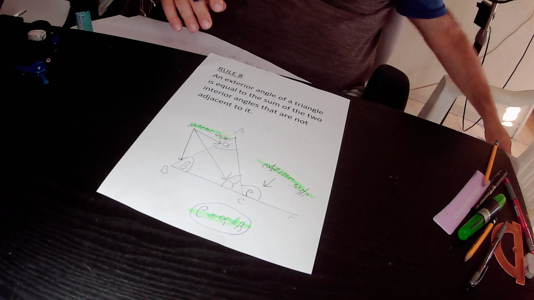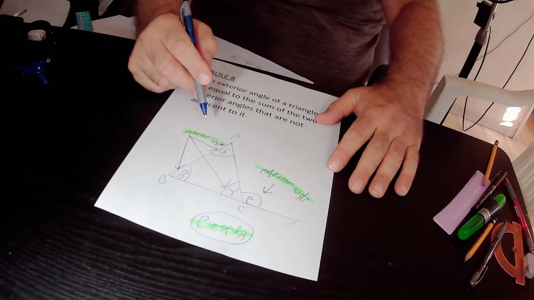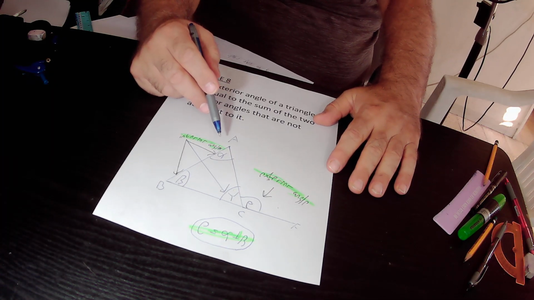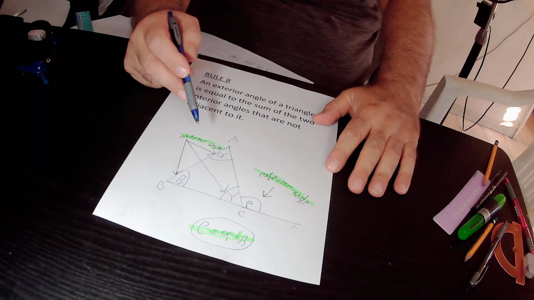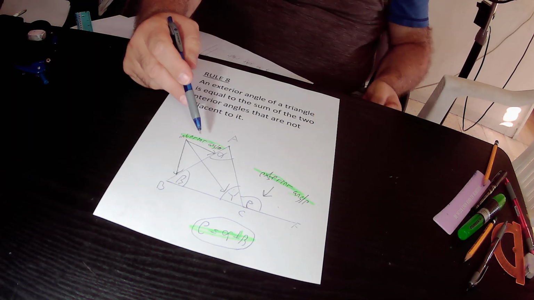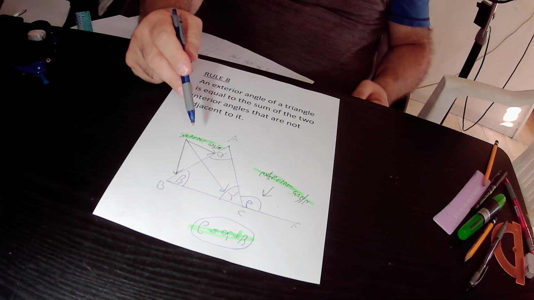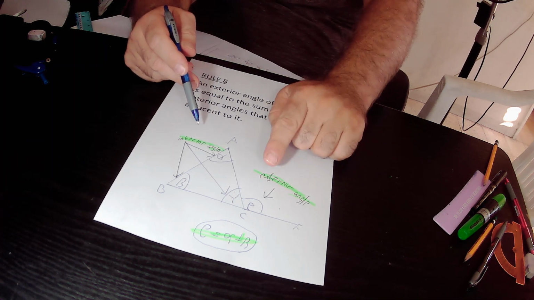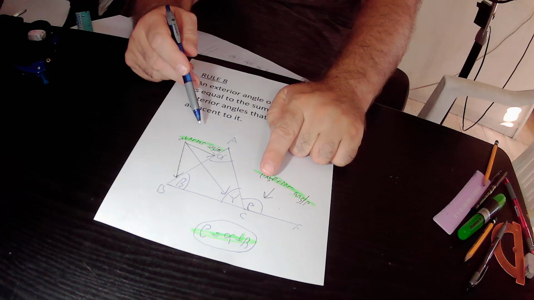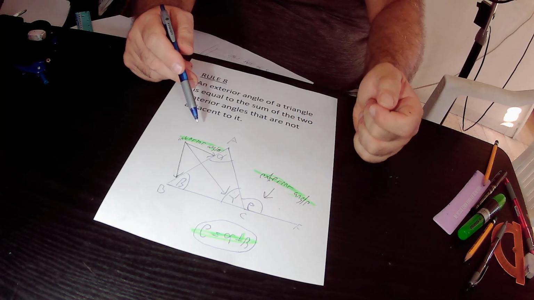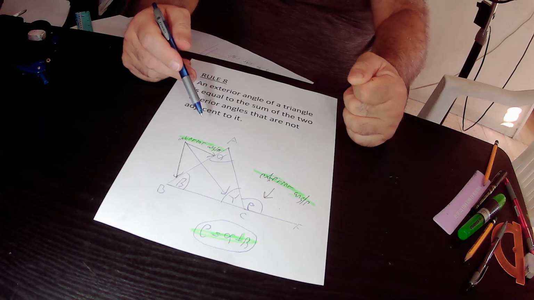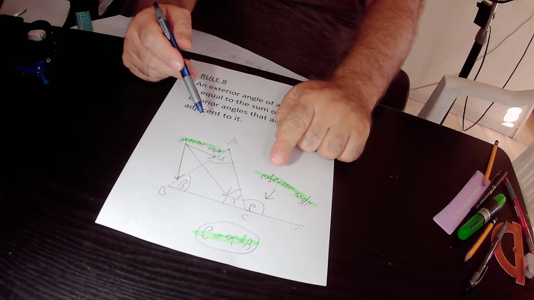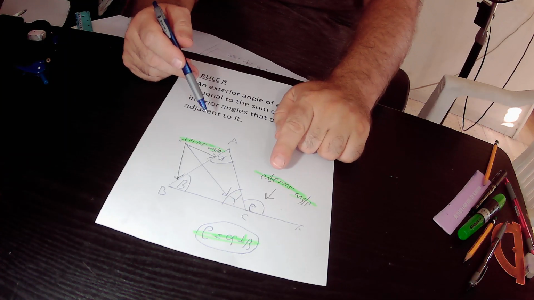In the drawing, we have triangle ABC that could be any triangle. Those three angles, alpha, beta, and gamma, are defined as interior angles because they are located inside triangle ABC, while this is angle E, angle ACF equals E, which is defined as an exterior angle because it is located outside triangle ABC. And according to Rule 8, the size of the exterior angle E is equal to the sum of the two interior angles that are not adjacent to it.